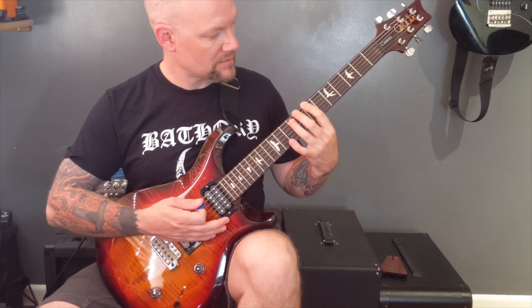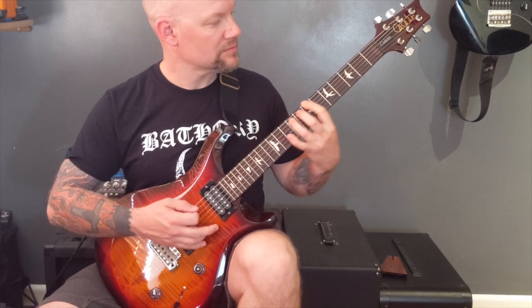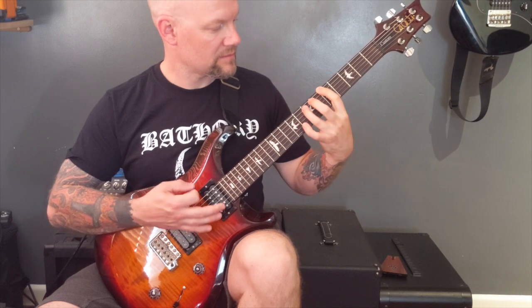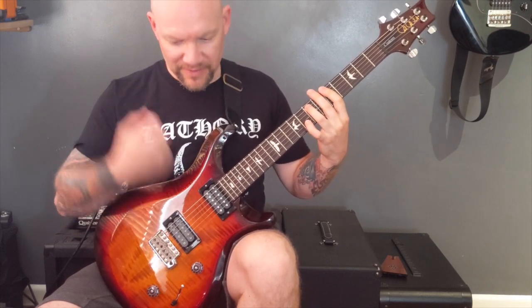So all power chords, all on the bottom string, and we're sliding up and down. So 5 up to 7, 7 down to 2, 2 up to 3, 3 up to 5. And you'll notice that I'm only picking every other power chord.